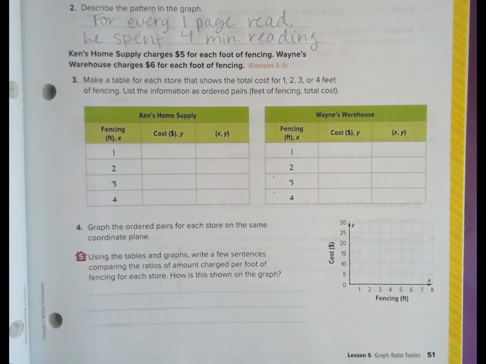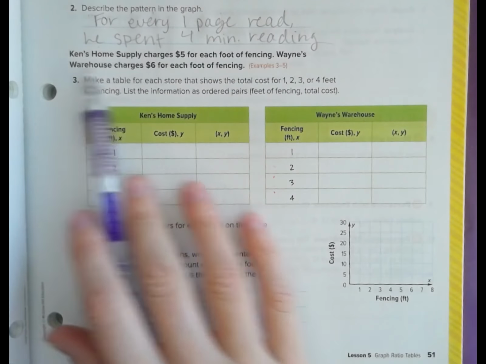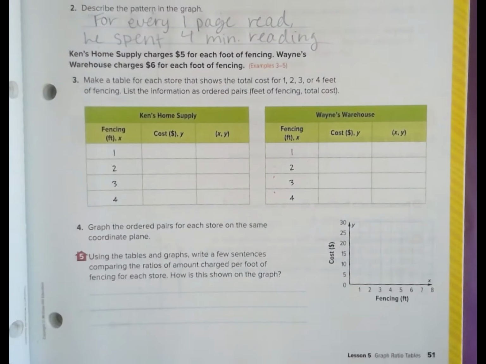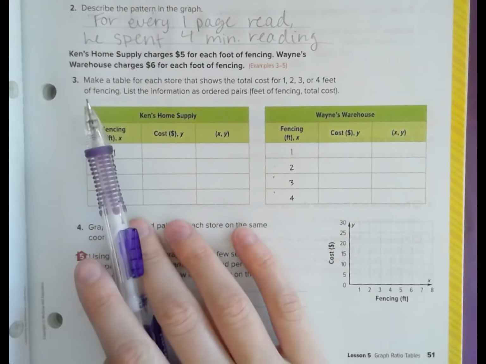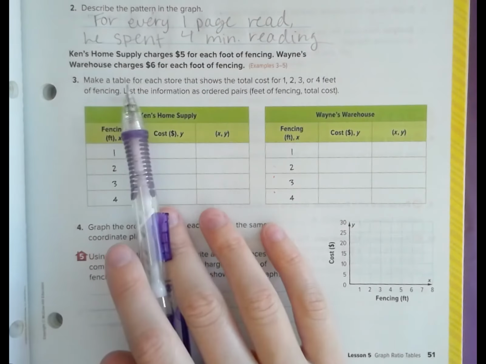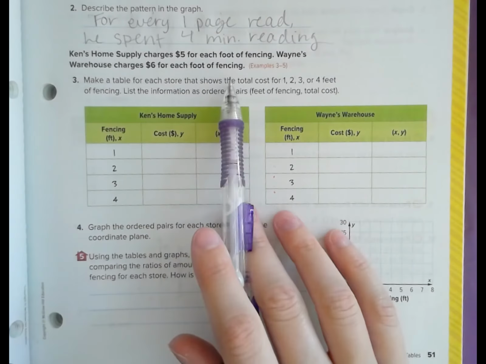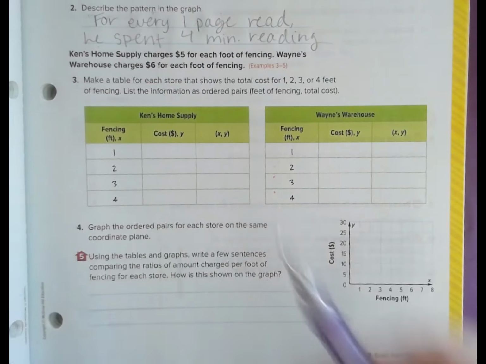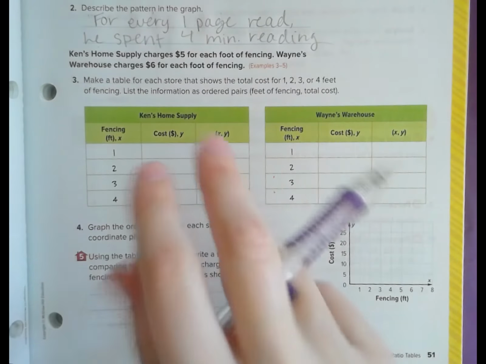Alright, so number 3, definitely, like I said, make sure you read what's bold because sometimes it gives you background information. So it says, Ken's Home Supply charges $5 for each foot of fencing. Wayne's Warehouse costs $6 for each foot of fencing. Alright, just from that and seeing my graphs below, I know that that information is going to be useful.